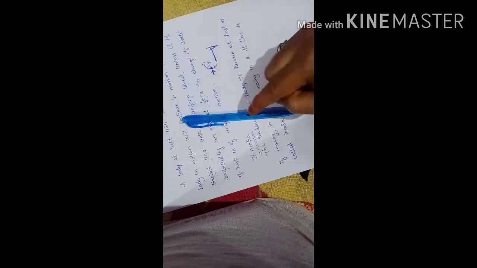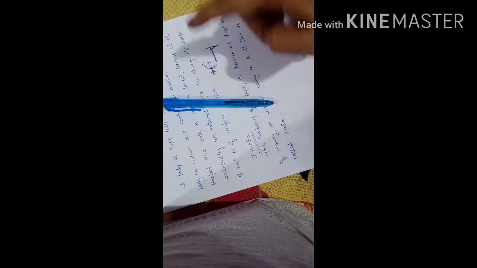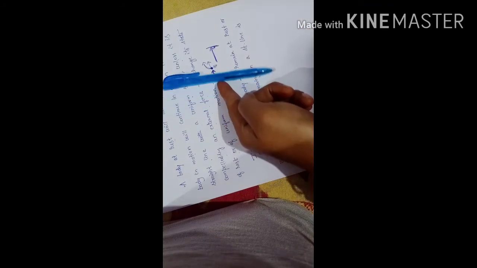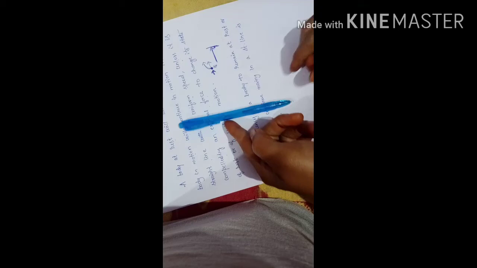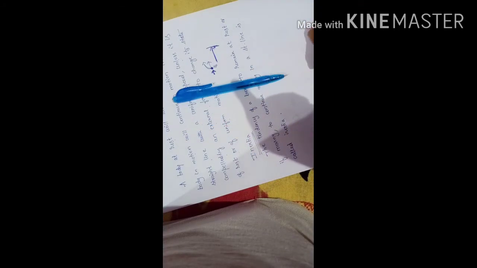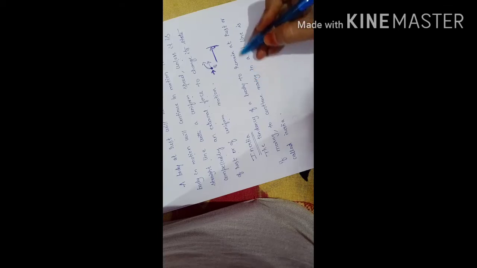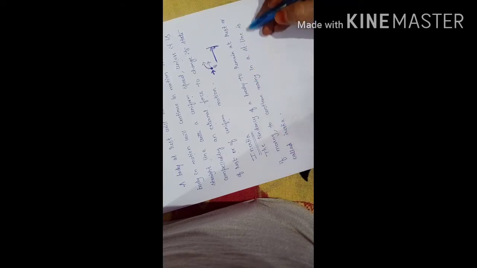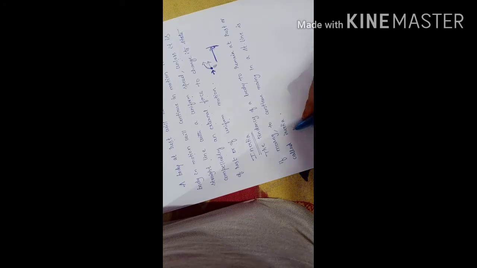So if any object is at rest, it always wants to be at rest only. Or if something is moving in a straight line, it always wants to keep moving. So inertia means the tendency of a body to remain at rest, or if moving, to continue moving in a straight line.